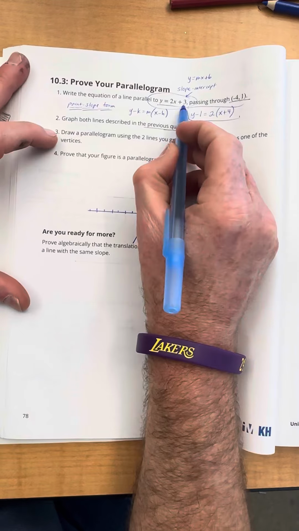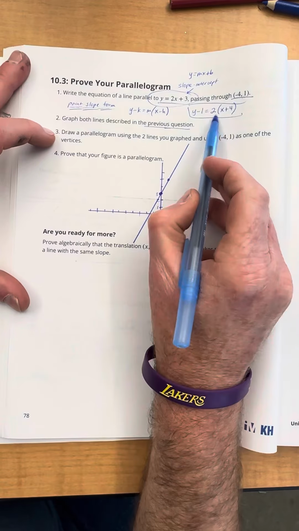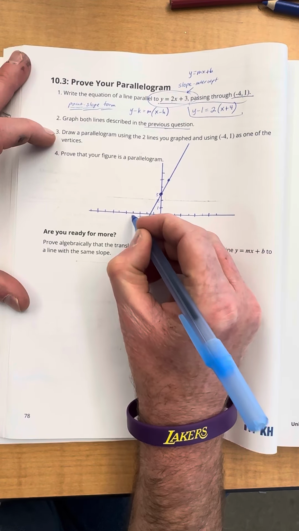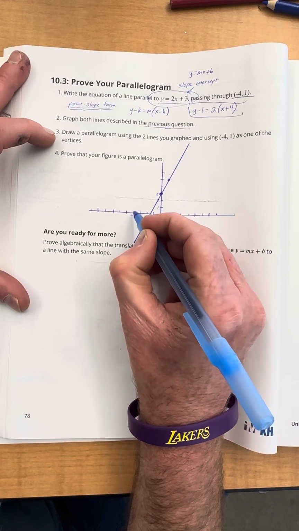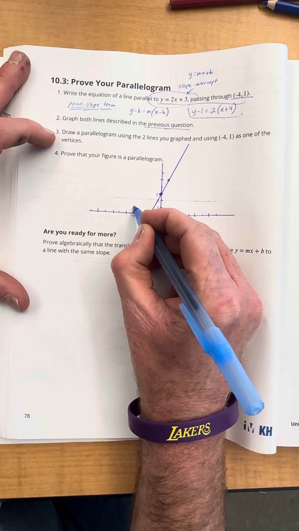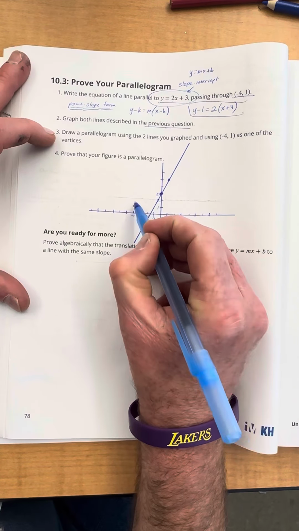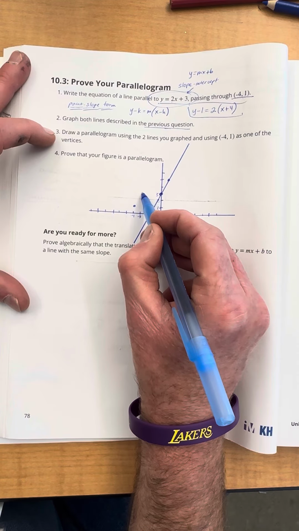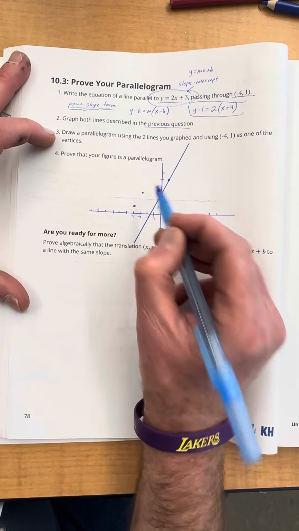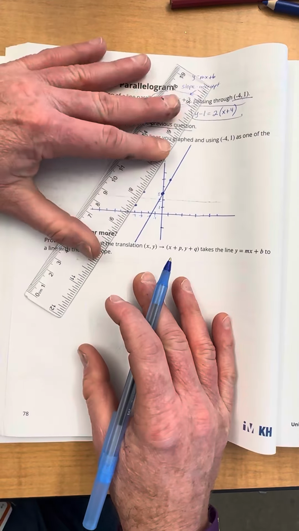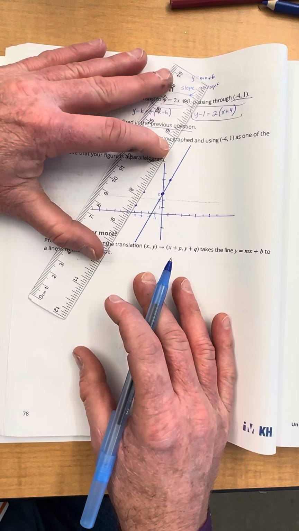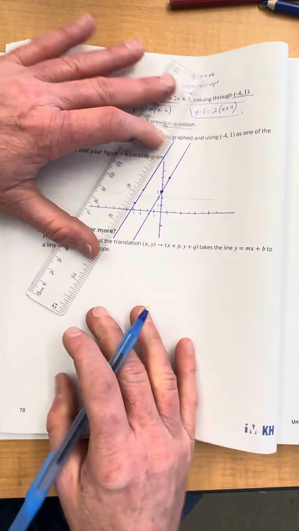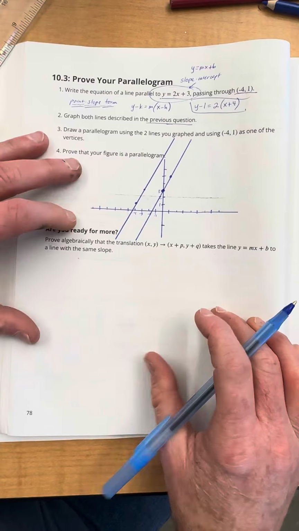Okay, that's 2x plus 3. Now, this one, we know it goes through -1, -2, -3, -4, and 1. Rise 2, run 1. Same slope, these are going to be parallel. Okay.